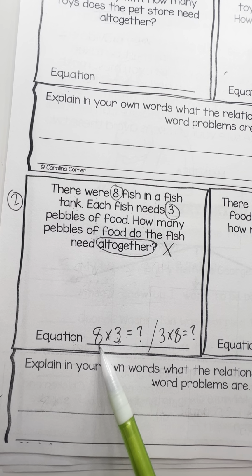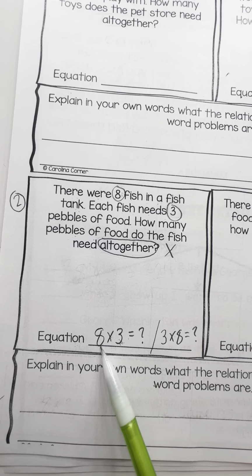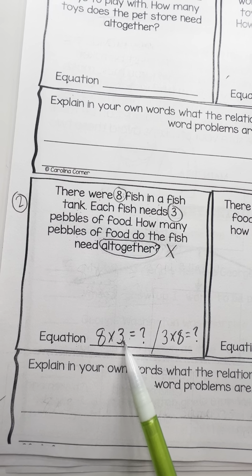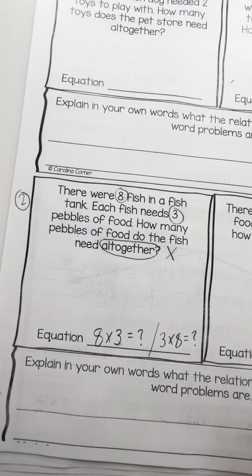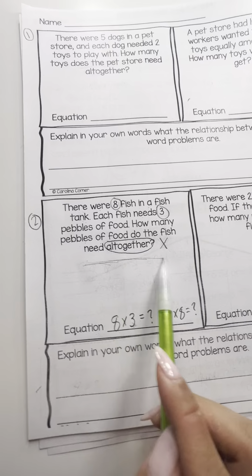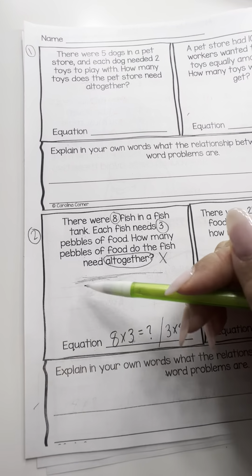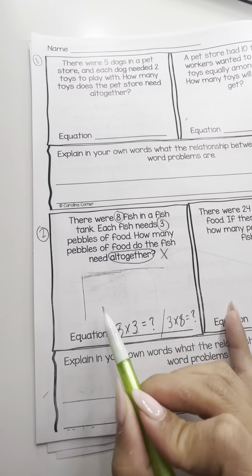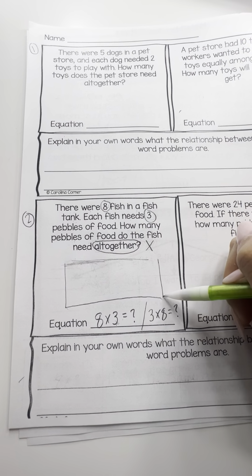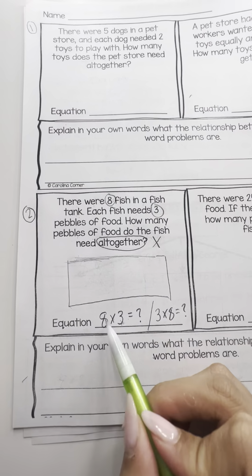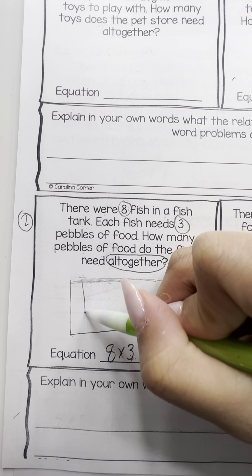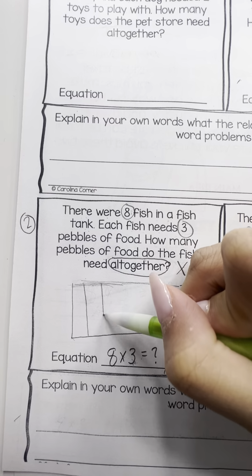Let's start with 8 and create my equal groups. So 8 times 3 means I have 8 groups of 3 in each group. So what I'm going to do is draw my equal groups chart. Okay. And I have 8 groups. So I'm going to go ahead and draw 8 boxes inside, or groups inside.